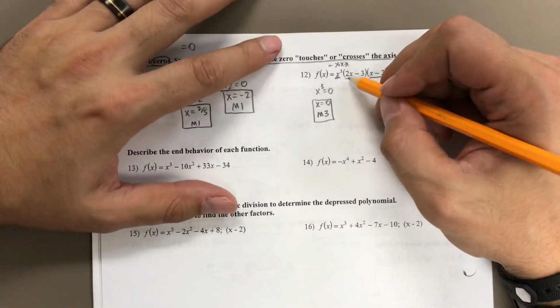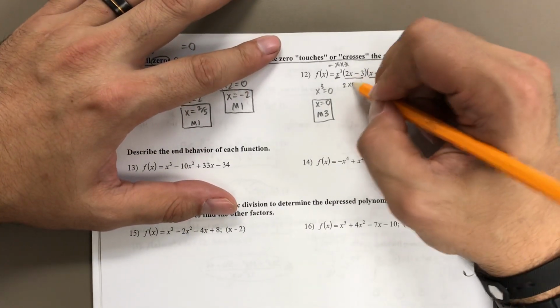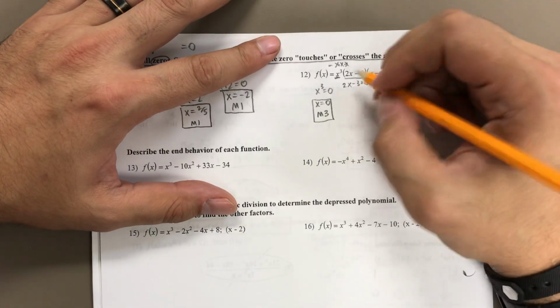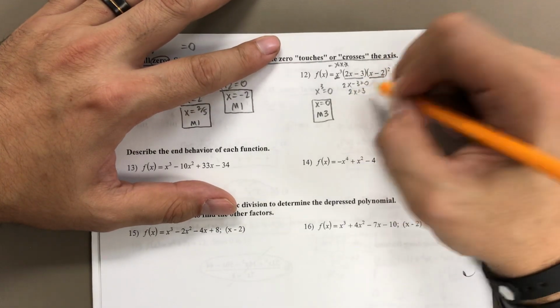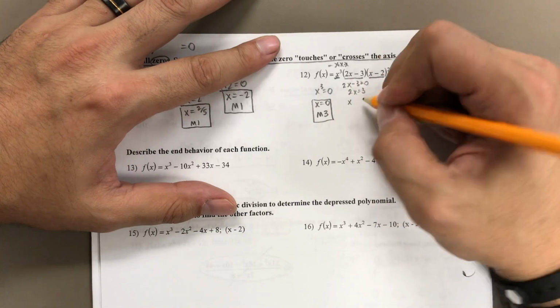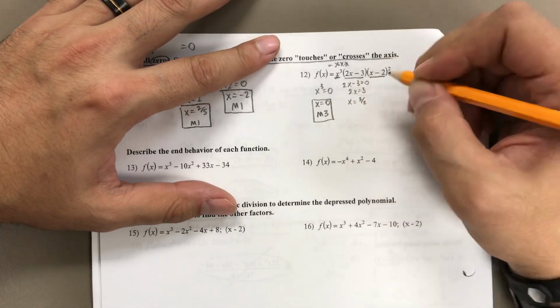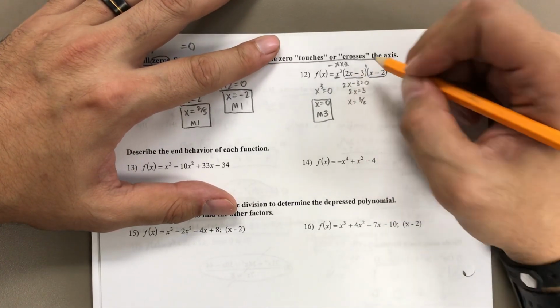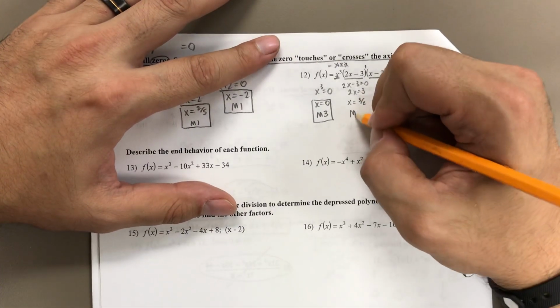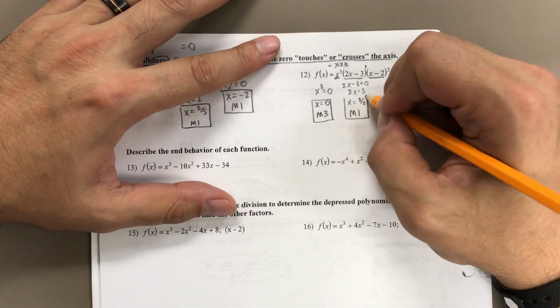The next one that I have is this 2x minus 3, so I take that and I set it equal to 0 and solve. Adding 3 to both sides, I get 2x equals 3. Dividing both sides by 2 gives me my next 0. X is equal to 3 over 2. Since it just has an exponent of 1, it shows up 1 time. That means it has a multiplicity of 1 for this 0.